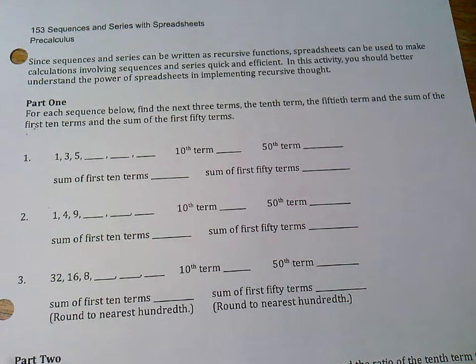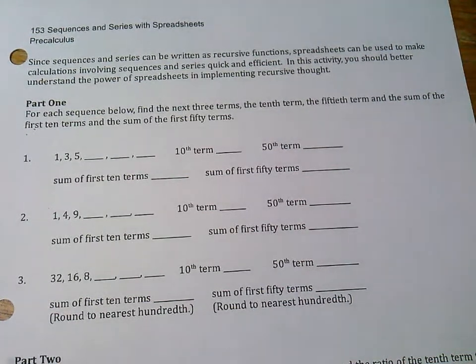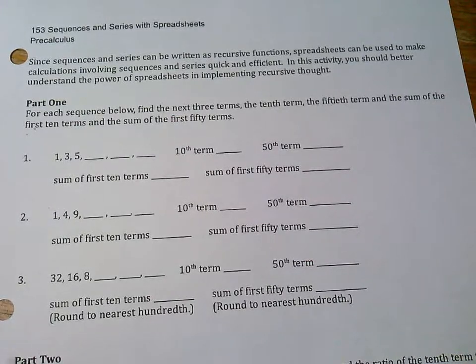So today you're going to be looking at 153 sequences and series with spreadsheets. It says since sequence and series can be written as recursive functions, spreadsheets can be used to make calculations involving sequences and series quick and efficient. So in this activity, you should better understand the power of spreadsheets in implementing recursive thought.